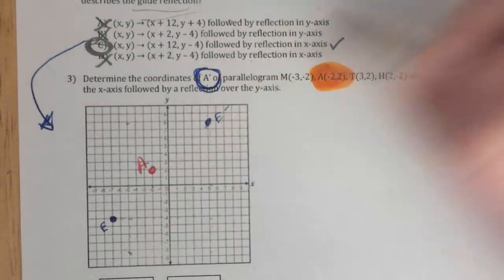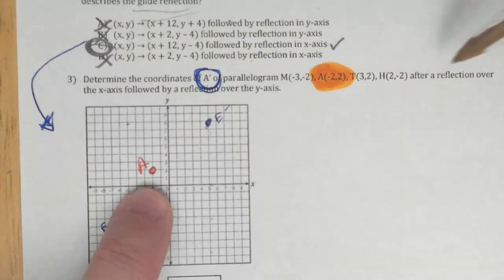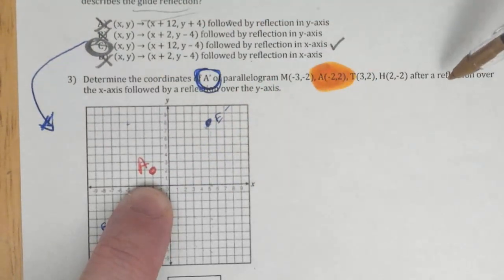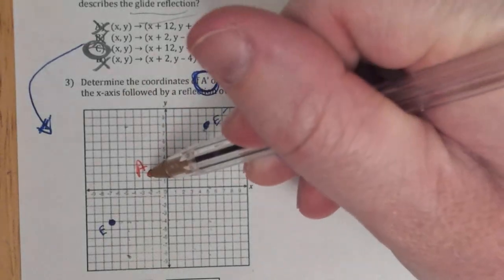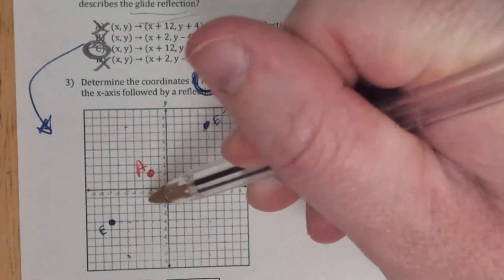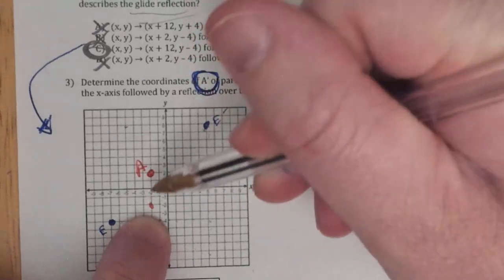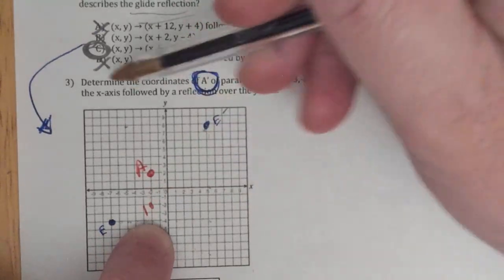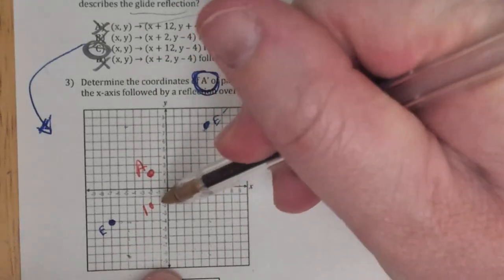So there is my A. And I'm only going to work with A. Now, they said after reflection over the x-axis, so if I reflect over the x-axis, 1, 2, 1, 2, I'm right here. So that's my first action, followed by reflection over the x-axis.